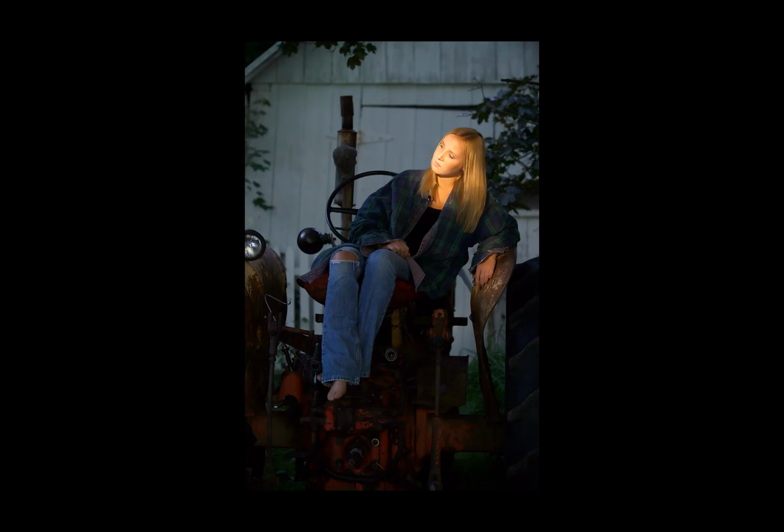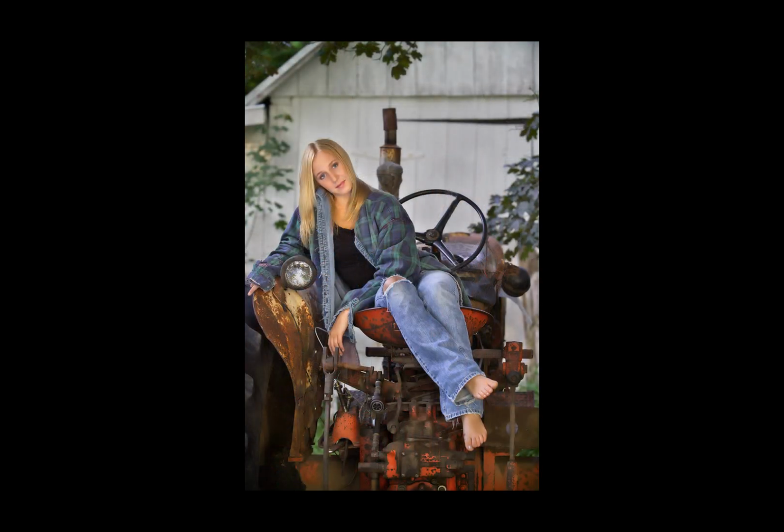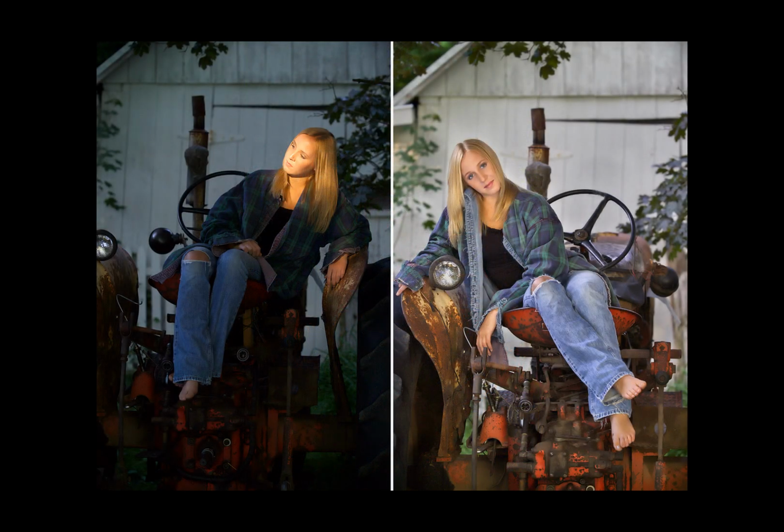For this one, I wasn't sure if I'd like that strong of a sunspot light. So I had her lean out of the sun for another shot. As you can see, there's a tremendous difference between the two, and her head positions were only a few feet apart.